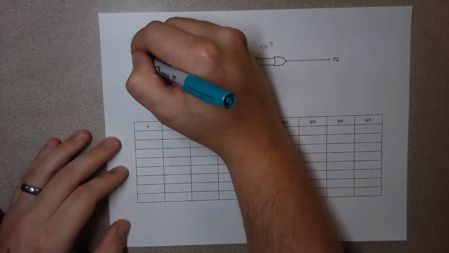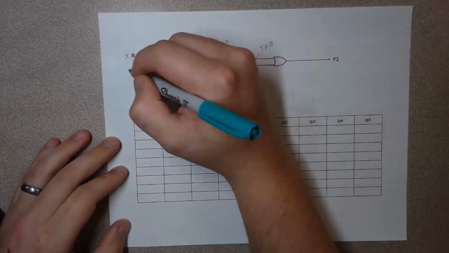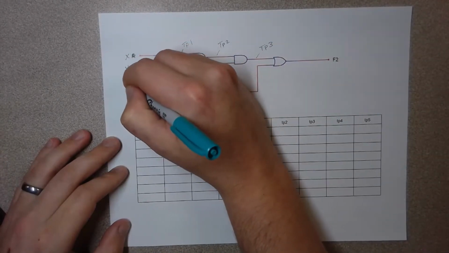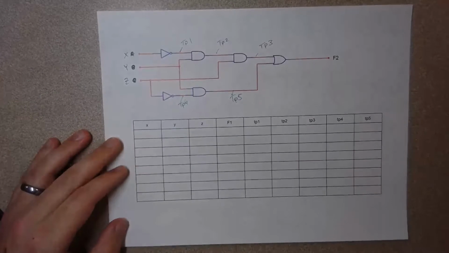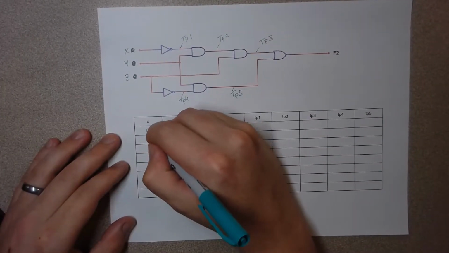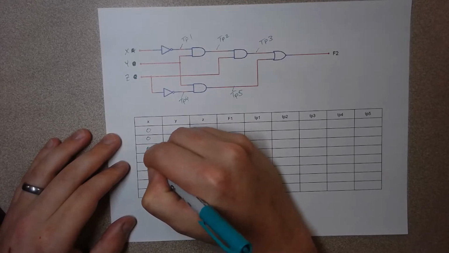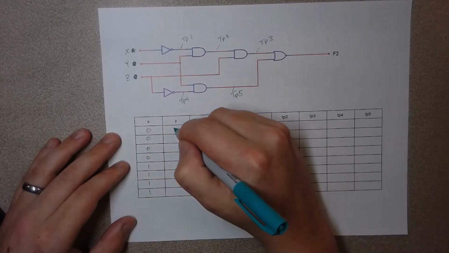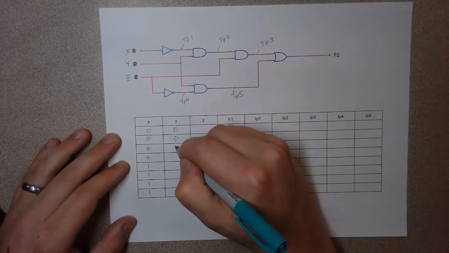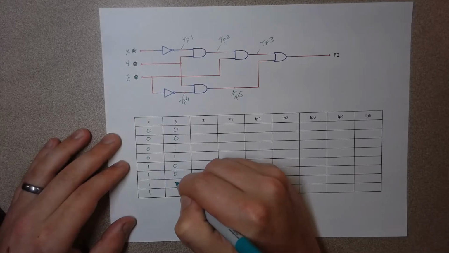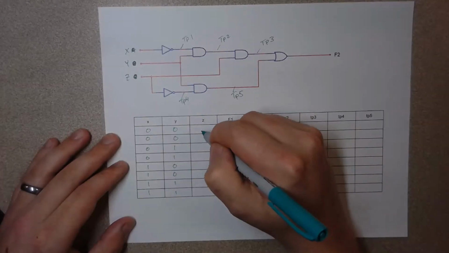We'll call this guy X, this guy Y, and this guy Z. Okay? All right, so X is our first input, so it's off half the time, and then on the other half the time, and then Y is the same way. It just alternates a little faster. And then Z, we're going to go every other.